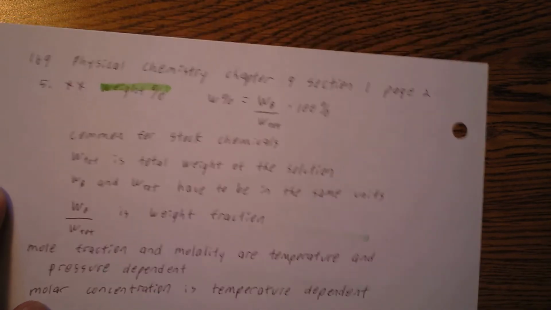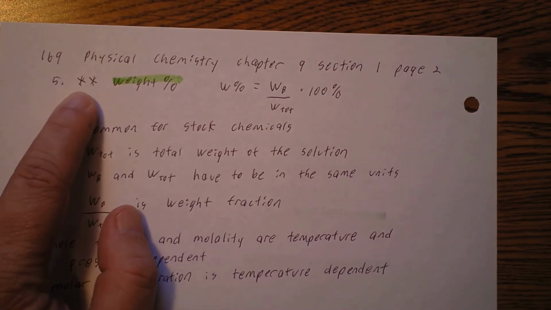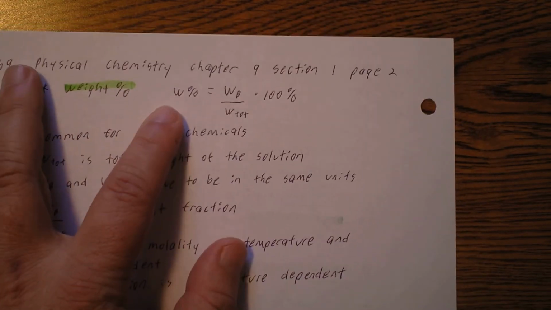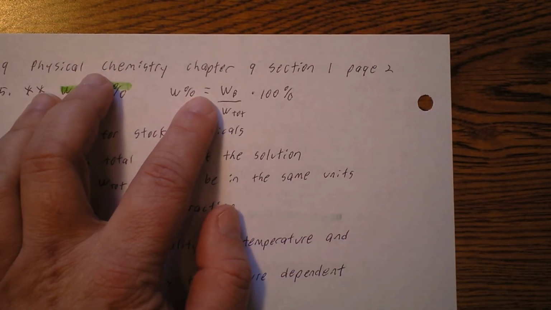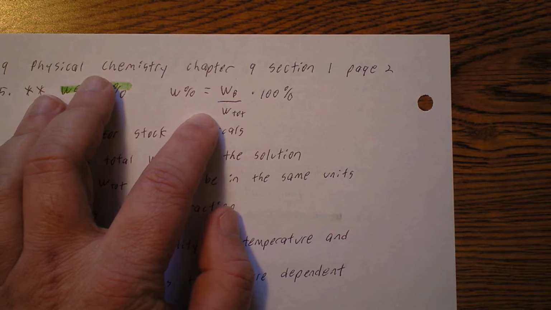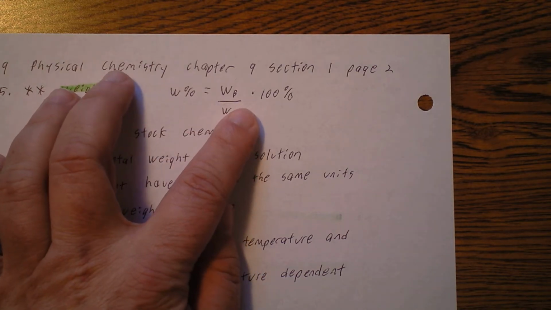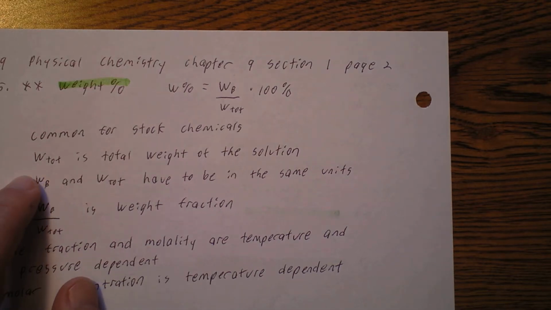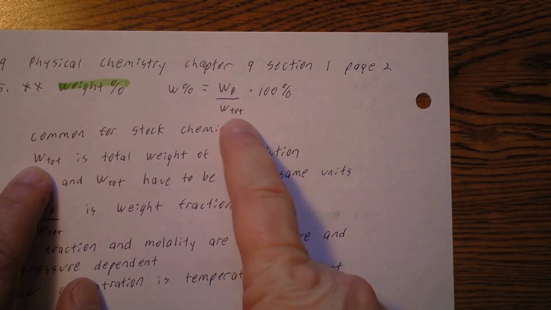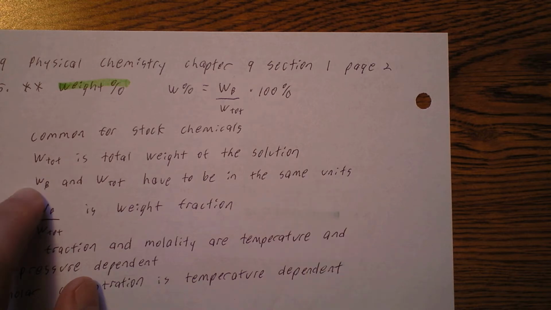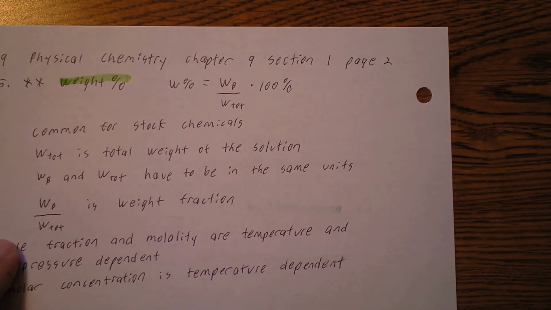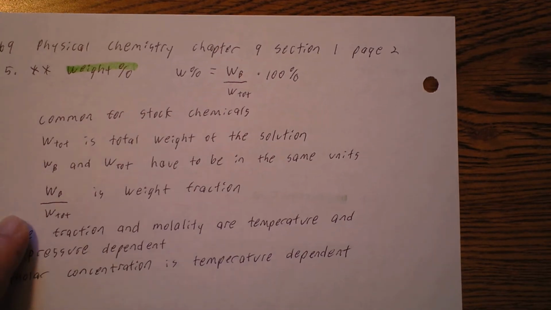And then of course another is weight percent. There are two stars, so this is temperature independent. Weight percent is just the weight of substance B divided by the total weight of the solution times 100%, if you want it in percent. This is a common way of doing it for stock chemicals. W total is the total weight of the solution. W B and W total have to be in the same units, grams for grams, kilograms for kilograms, whatever.